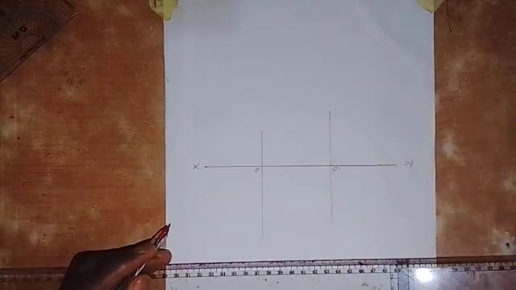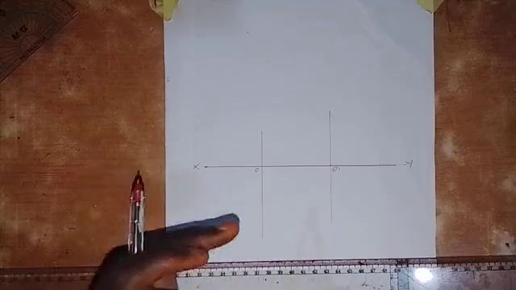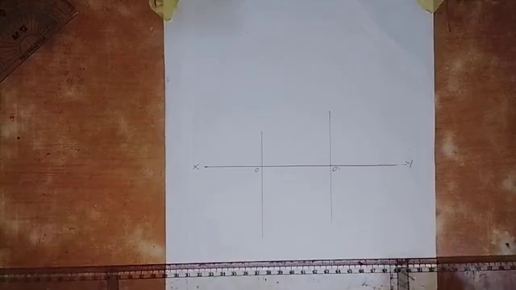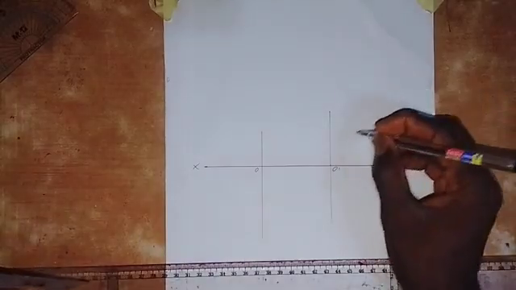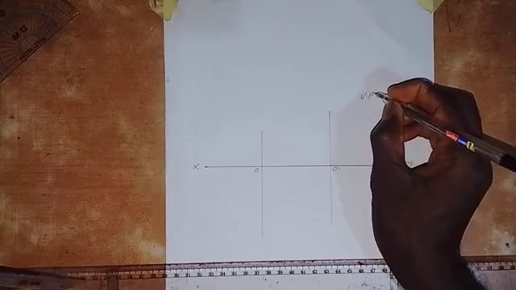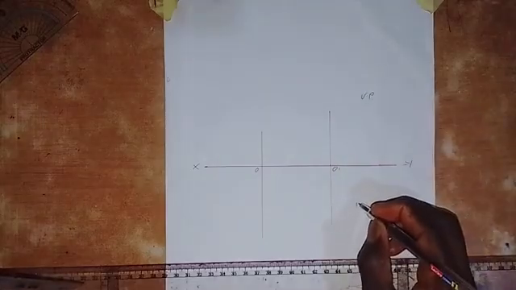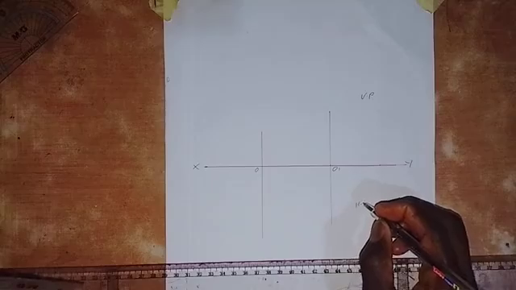Now the next thing that we are going to do is to locate the end P of the line. But before that, this is the vertical plane. Okay, so here we have the vertical plane. Then here we have the horizontal plane. So this is the horizontal plane here. So let's take note of that.